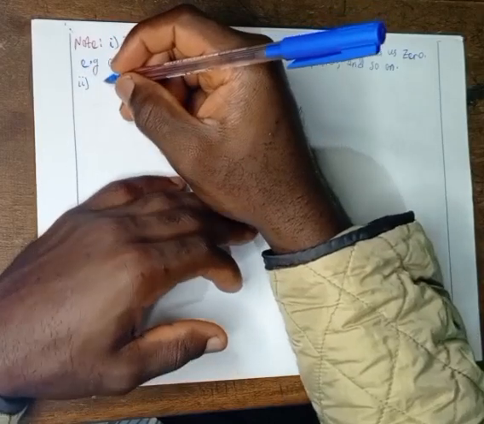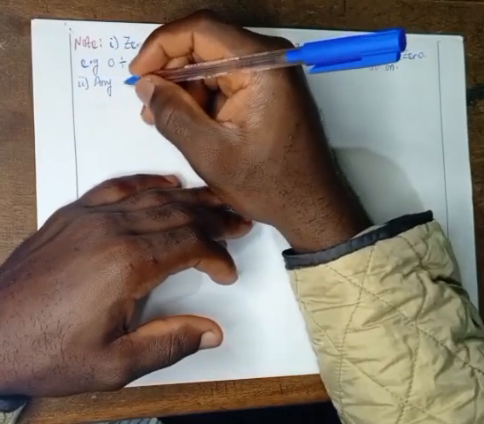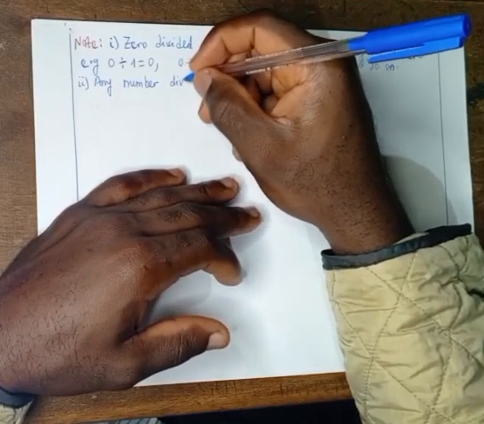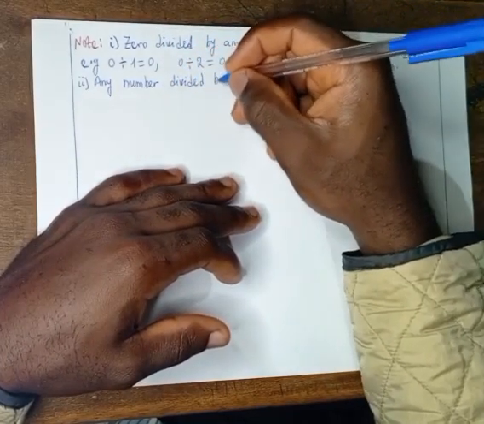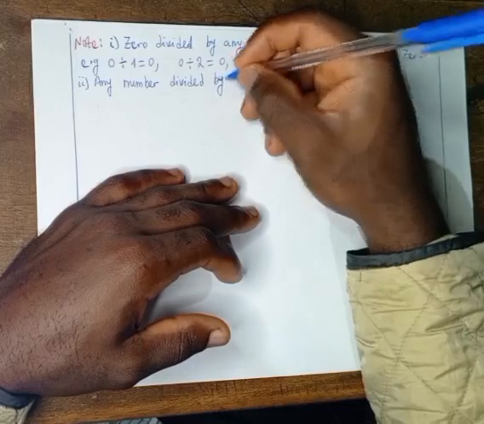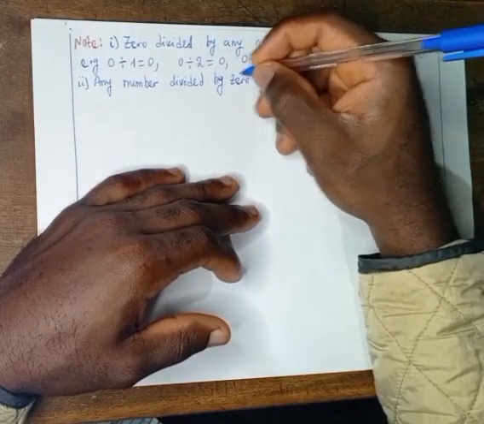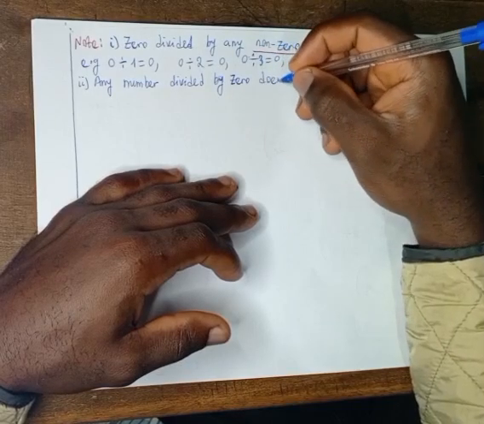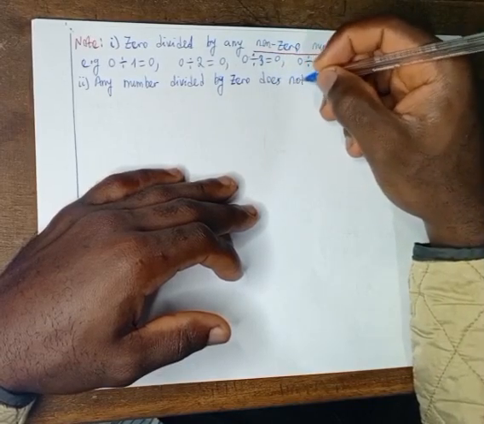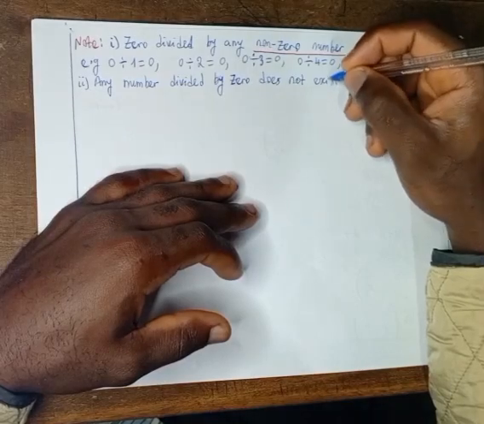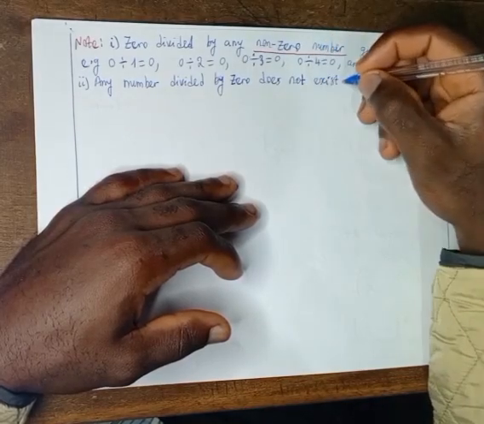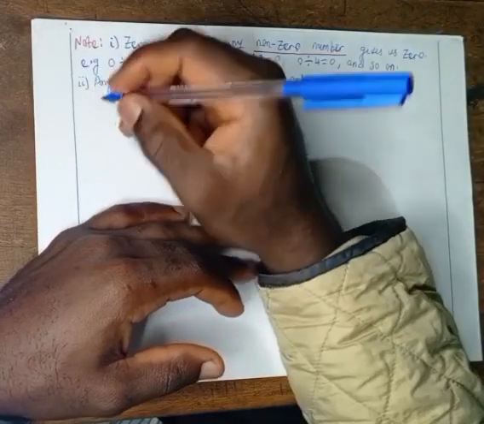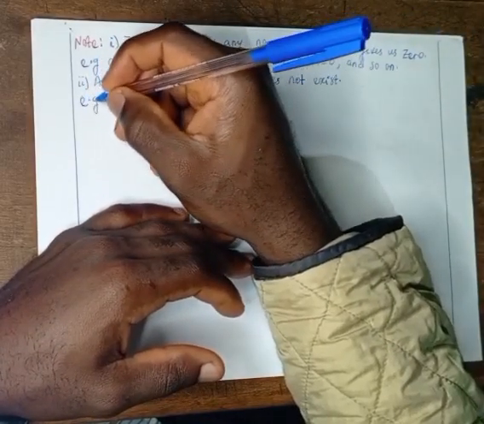Two, any number divided by 0 does not exist. Now verify this one using your calculator or a computer. If you divide any number by 0, it does not exist.